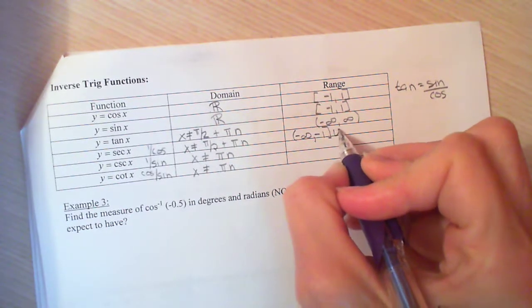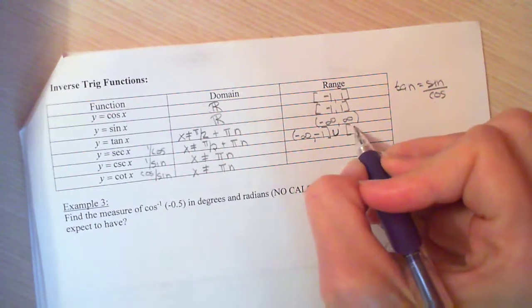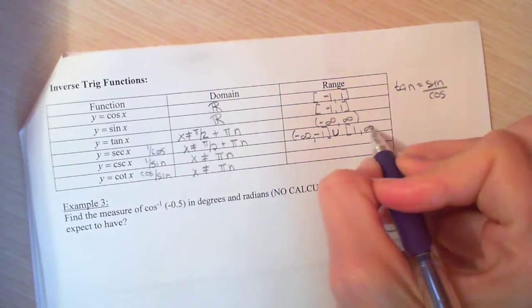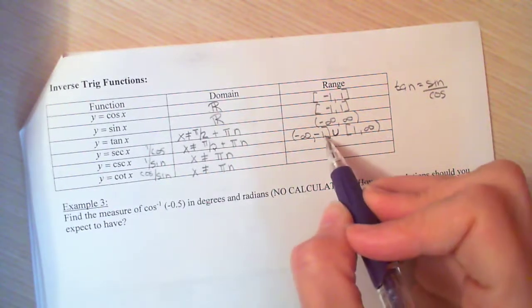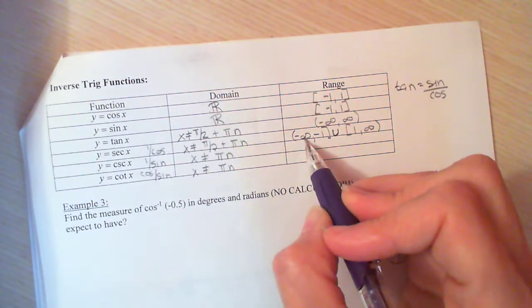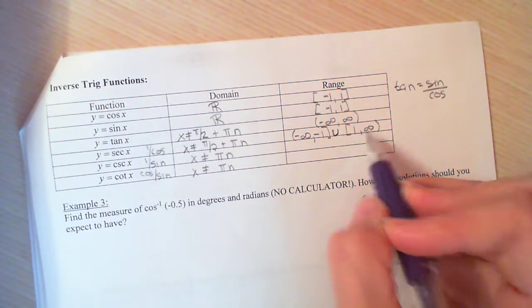That together with, the symbol means union, right? Together with 1 to infinity. So this starts at 1, goes up forever, starts at -1, goes down forever. Both of those together represent all of the y values.